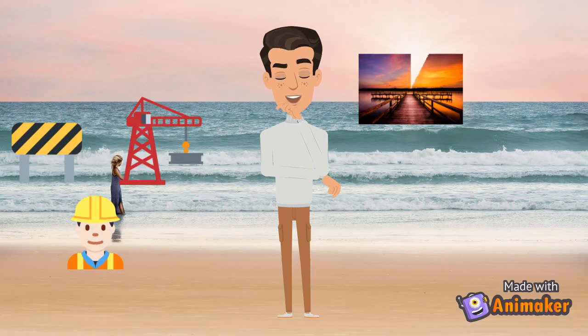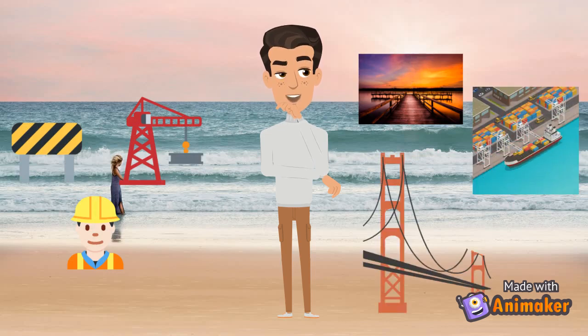How do humans build a structure in the water safely? What if we decide to build piers for tourists, docks for ships, and bridges for our daily usage? The golden answer to all those questions is the cofferdam.